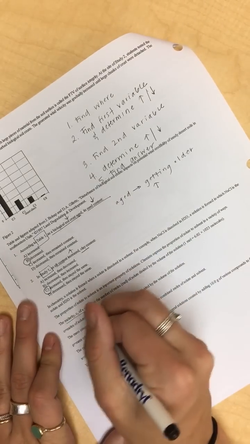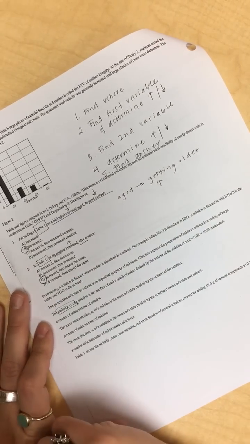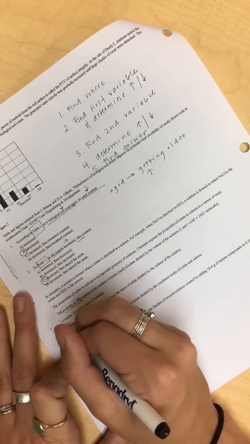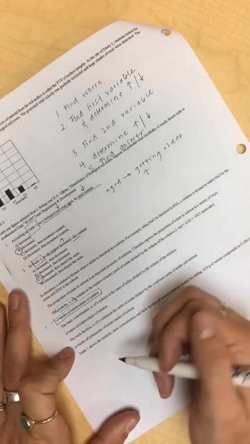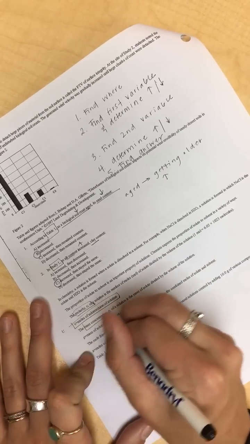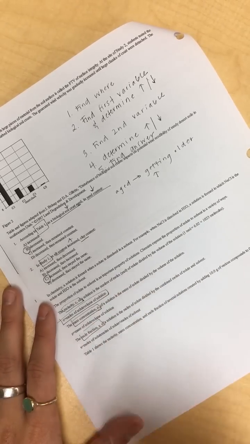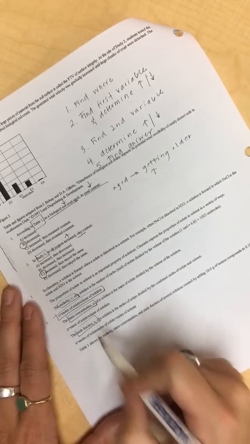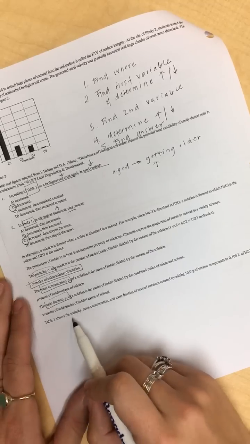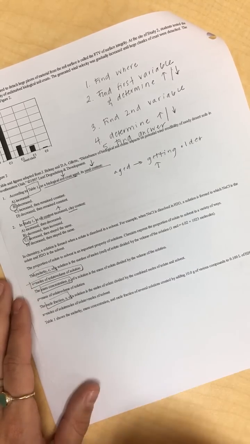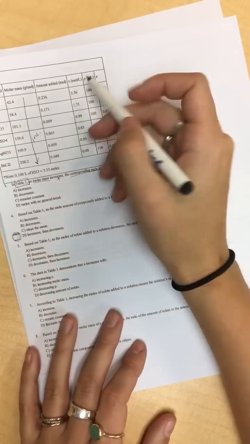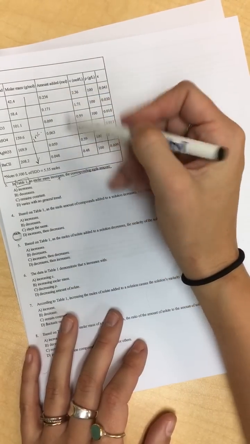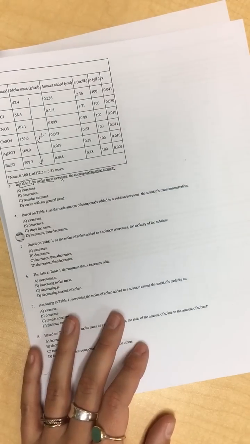So the molarity is C. C equals moles of solute per volume of solution. Mass concentration is P. The mole fraction is X. So table 1 shows the molarity, mass concentration, and mole fraction. So I know it's not C, P, or X, so I'm going to look for amount added here.